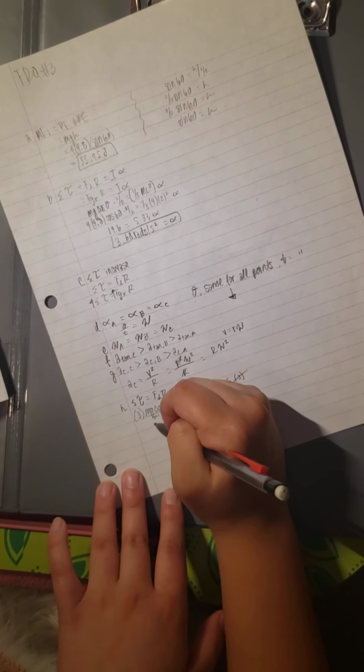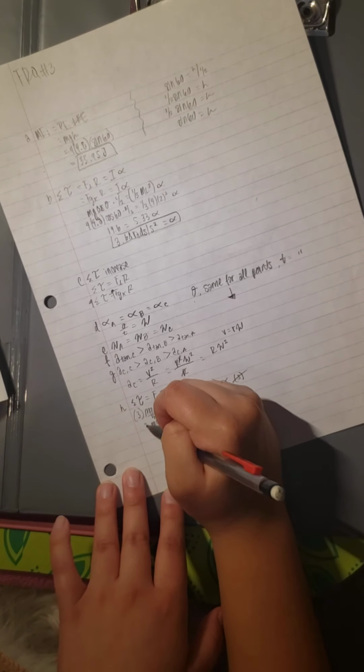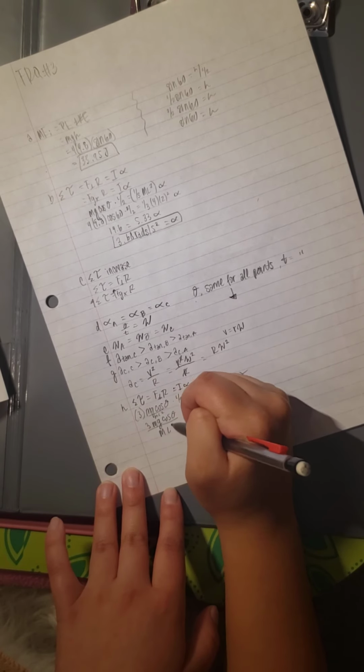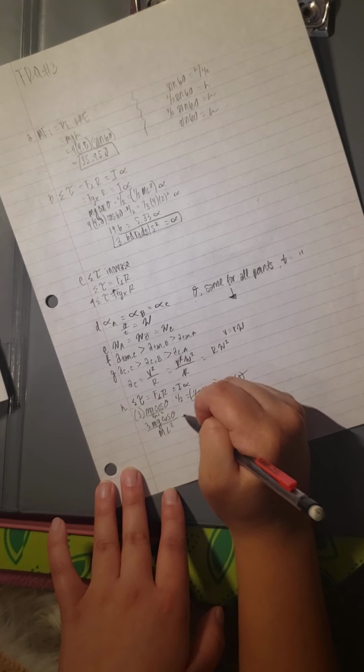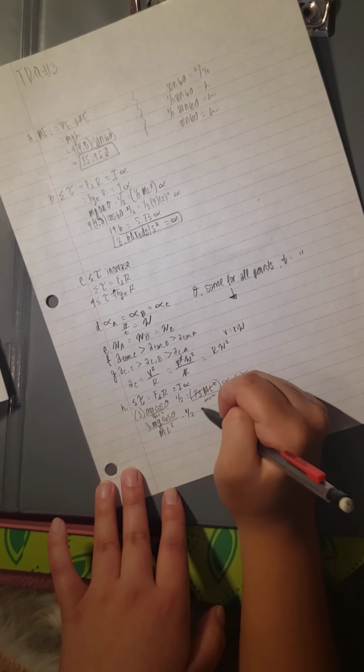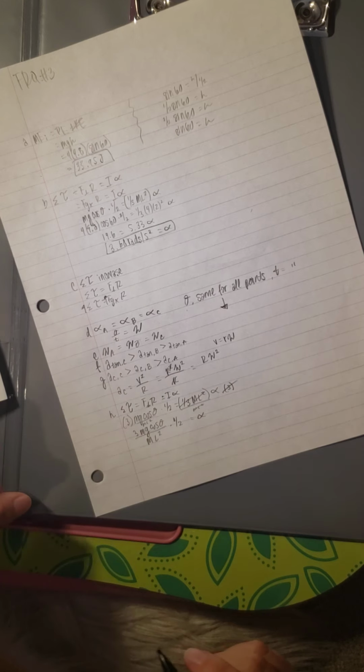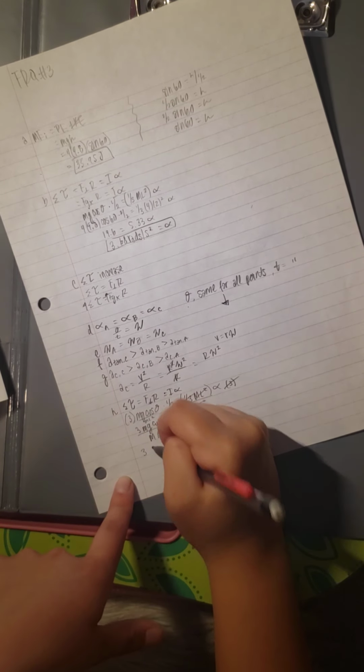So then now on this side we have, alright, you can plug everything in.